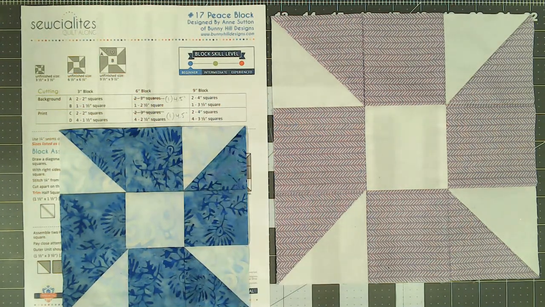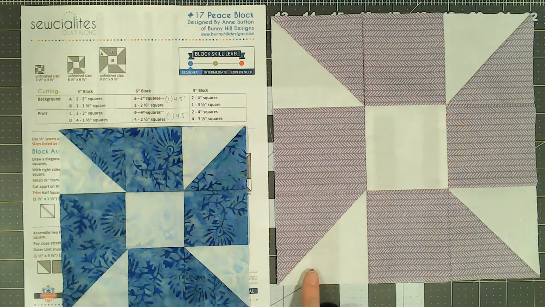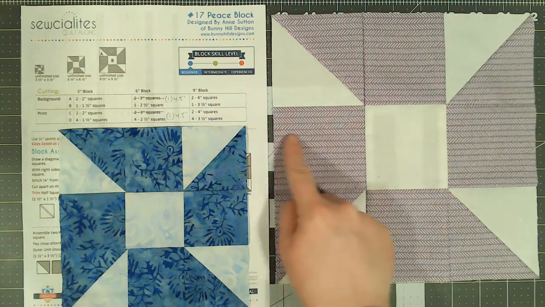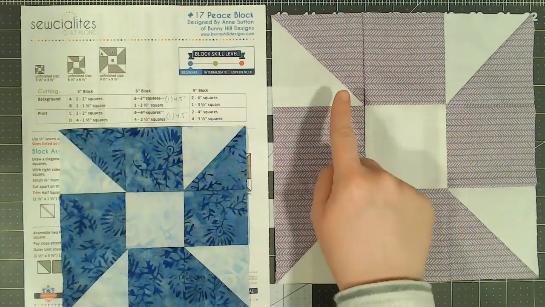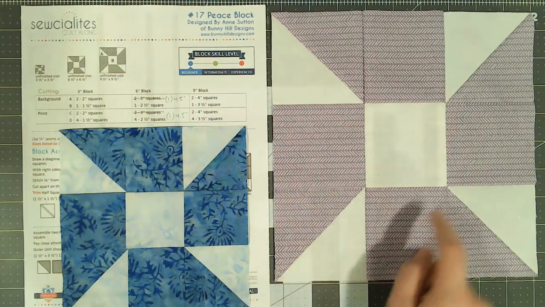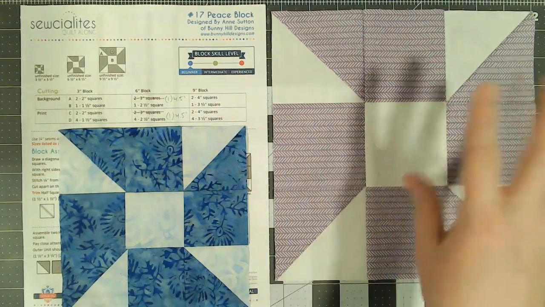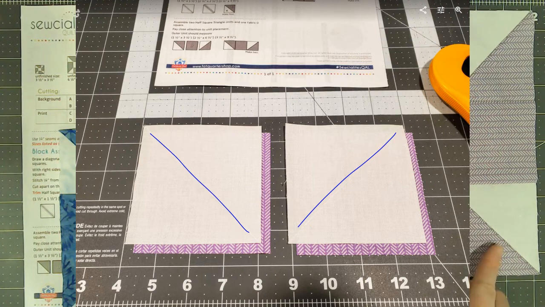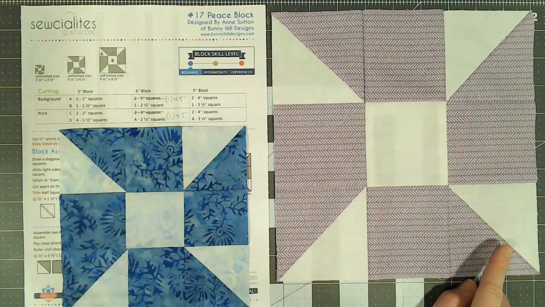I decided to convert to 4 at a time for one of these blocks. For the big block, you can see I used a very directional print with these lines. And I wanted to make sure that on the half square triangles, the lines ran the same way as on all these square parts. So I did this one the traditional method, and I used my reference guide for the directionality to make sure that I got the right orientations on the finished units.